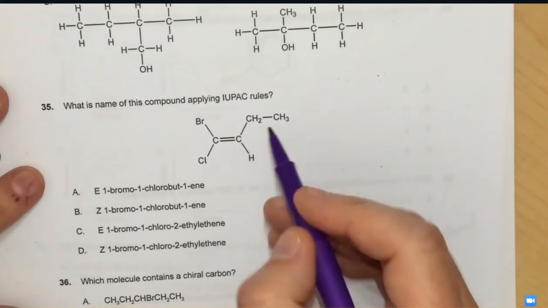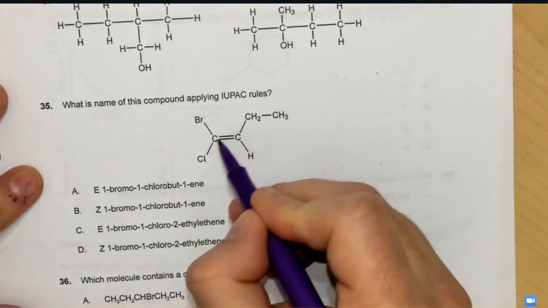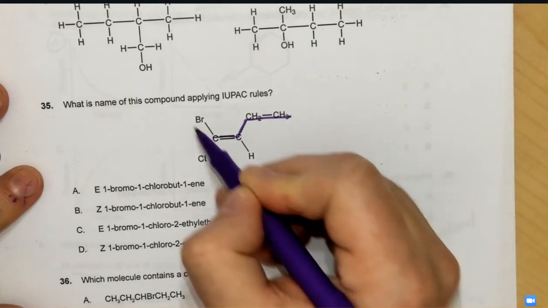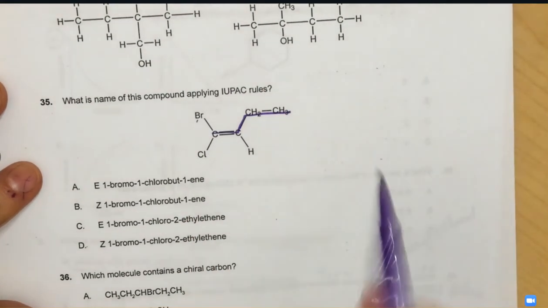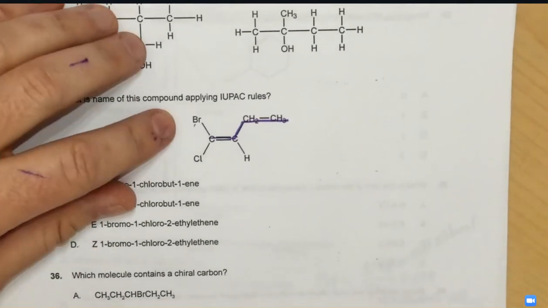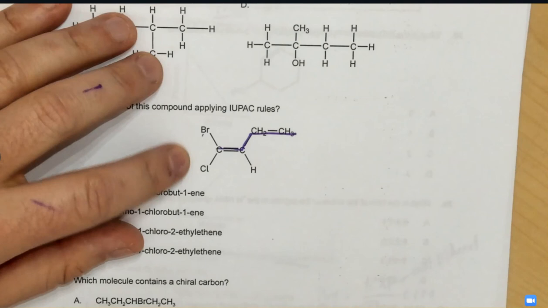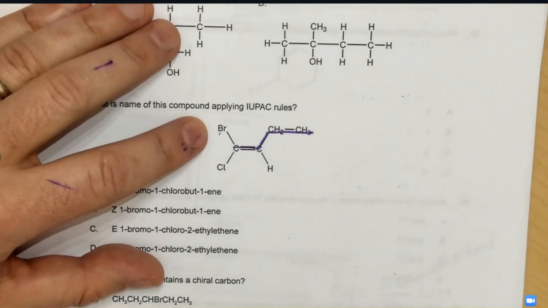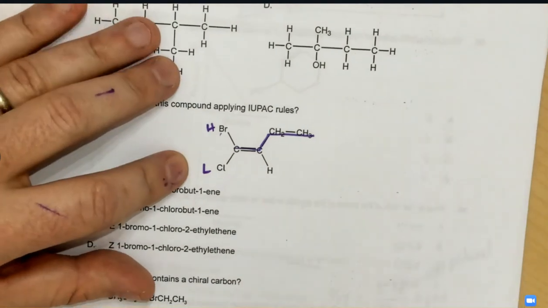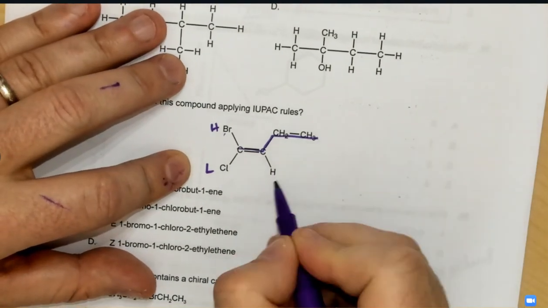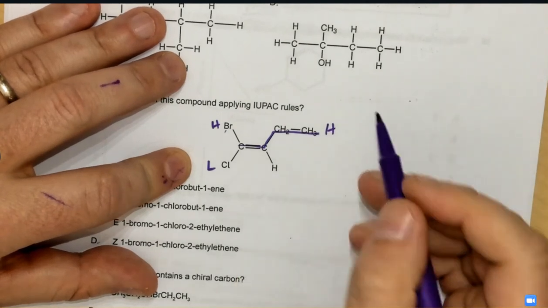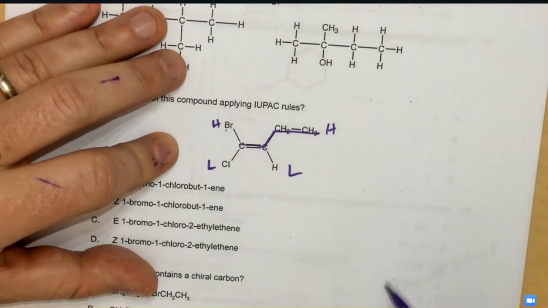What is the name of this compound? All right, so we've got to find the longest chain, which is 4 carbons. This is going to be E/Z because we have that double bond. So we have to assign priority based on atomic number. Bromine has a higher atomic number than chlorine, so that's my high priority, and chlorine my low priority. Here we just have hydrogen and methyl. Whatever has more atoms will be the high priority, so that makes this low priority.